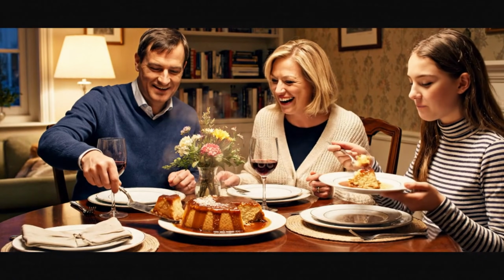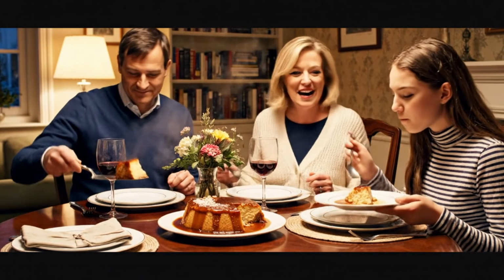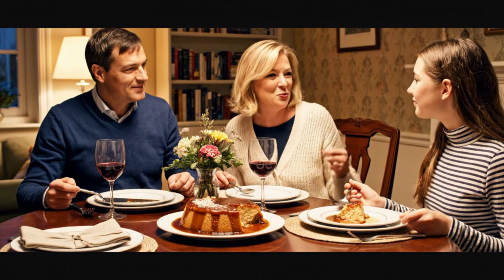This pudding is brilliant, Mum. Absolutely smashing. Could I possibly have another scoop of that custard?